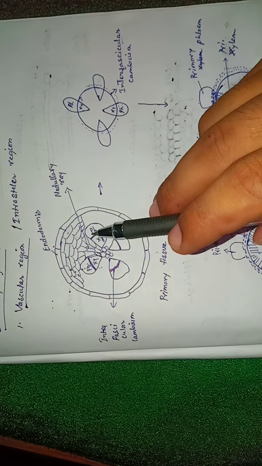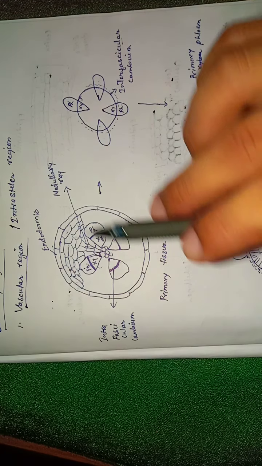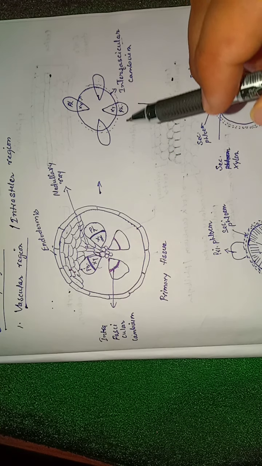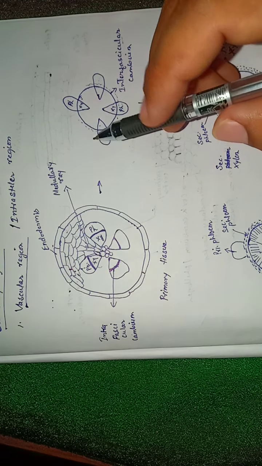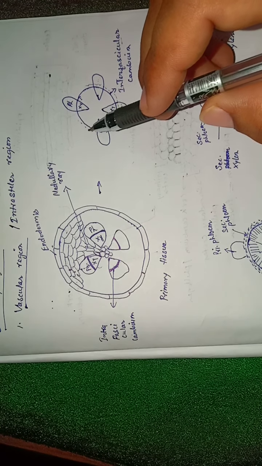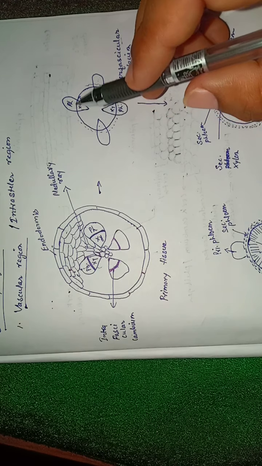Both the cambium, that is the intrafascicular cambium, and the medullary rays begin to divide to give rise to secondary tissues. The medullary rays, after some time, regain their ability to divide, and they attach to the intrafascicular cambium, forming a ring.